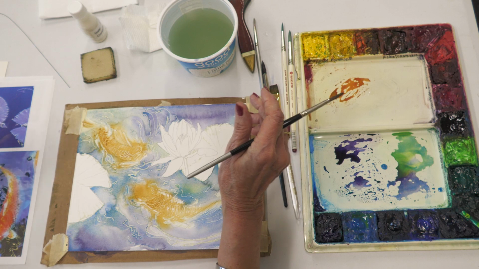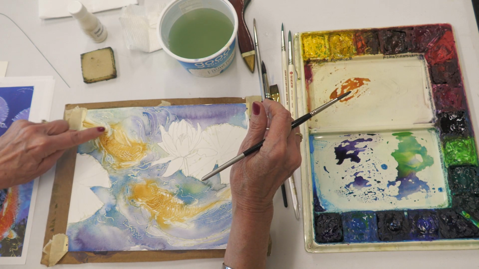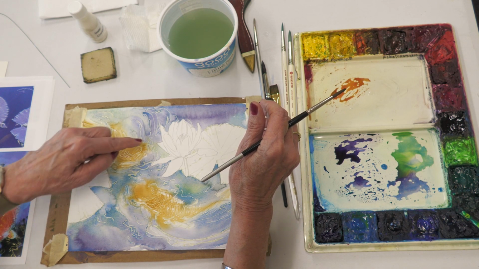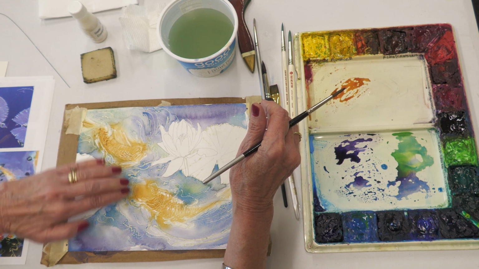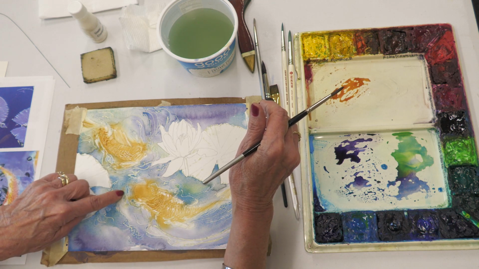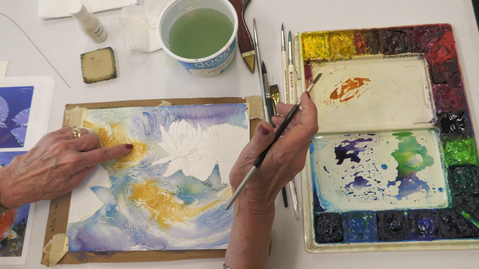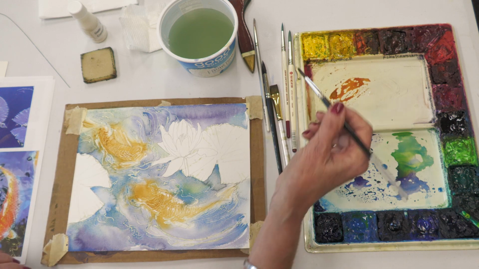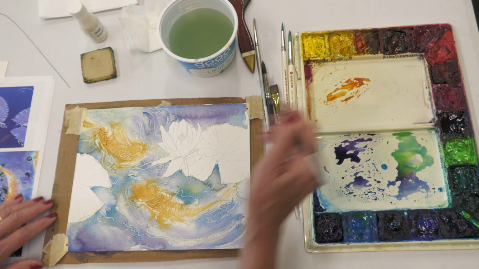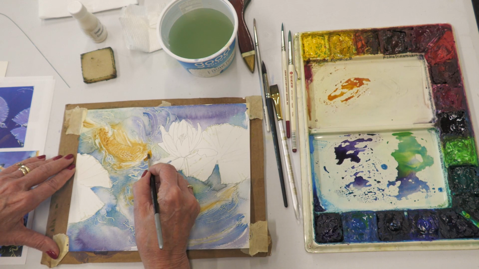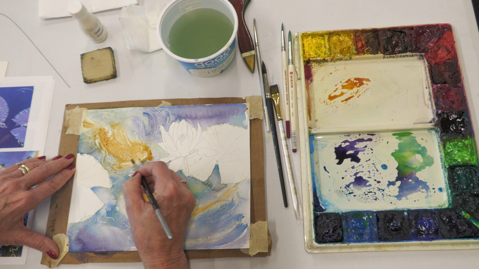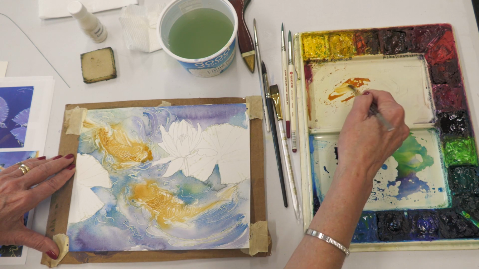Okay. Oh, yes. Don't forget, when you're doing your masking pen, when you mask out, do the ripples around in the current, around the fish, and also across the body of the fish. I think when I finish this, you'll see it more clearly. Now, since I still have this puddle of orange, let me go ahead and put a little more detail into my fish. I do want some shadows.